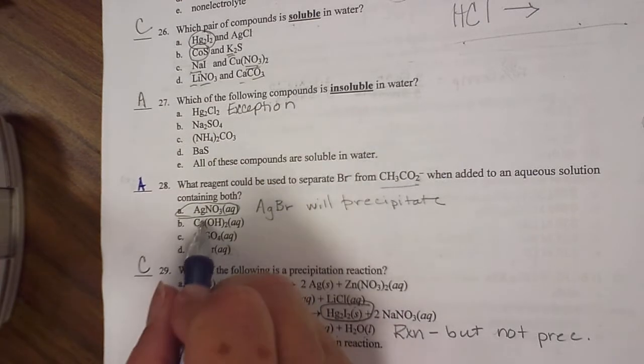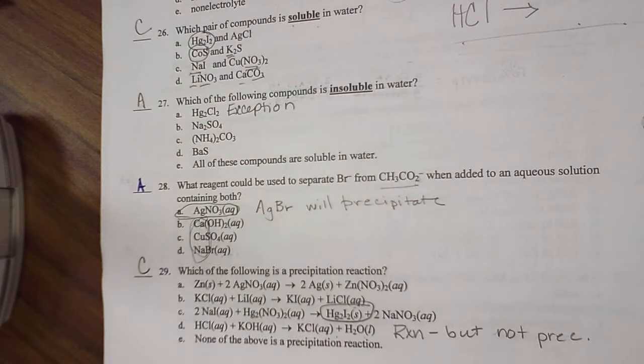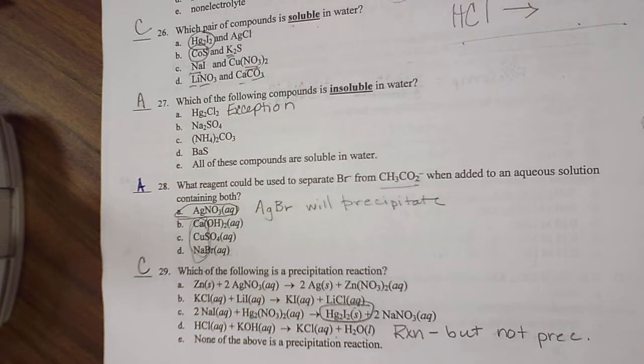All of these will not take it and drop out of solution, or they'll be slightly less soluble. But because of the silver bromide, with silver being a heavy metal, it's going to take the bromine and drop out of solution, sit at the bottom. So nobody will be able to take the bromine back. Okay?